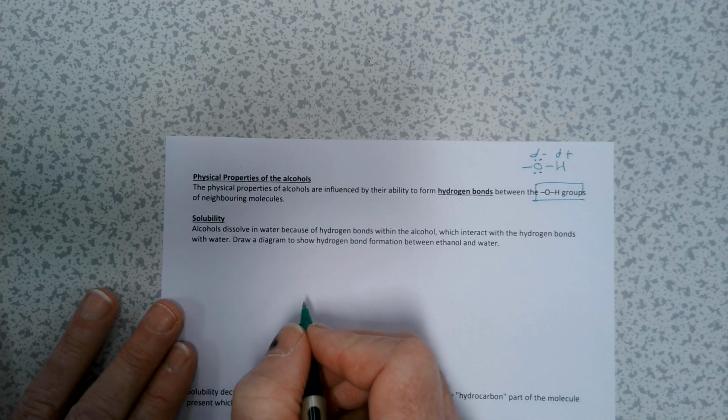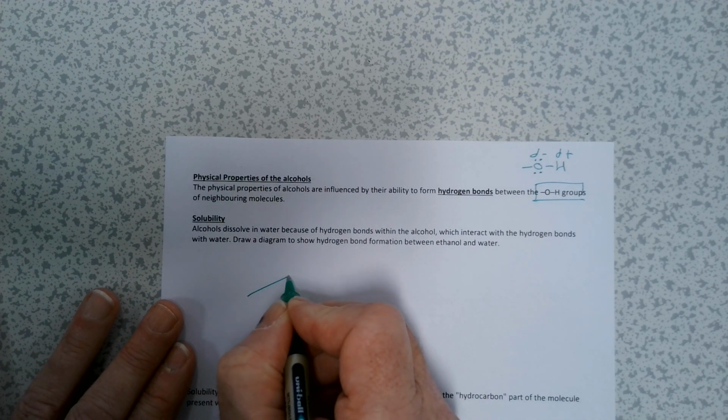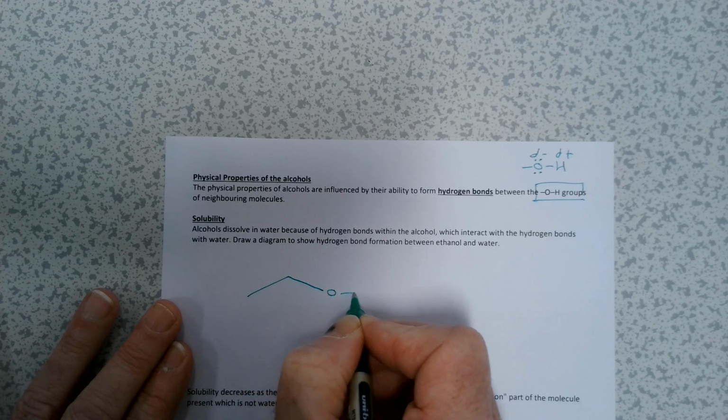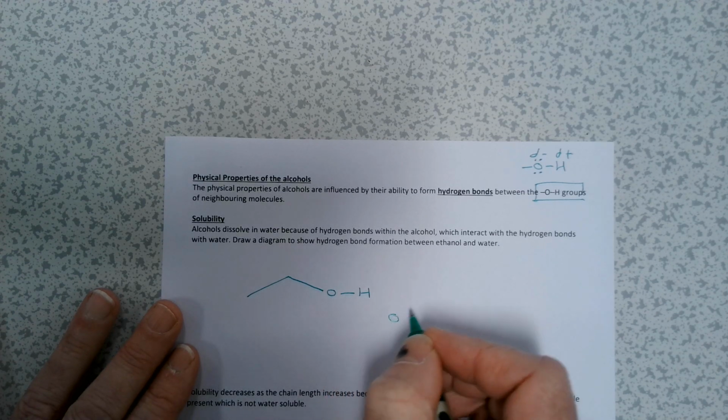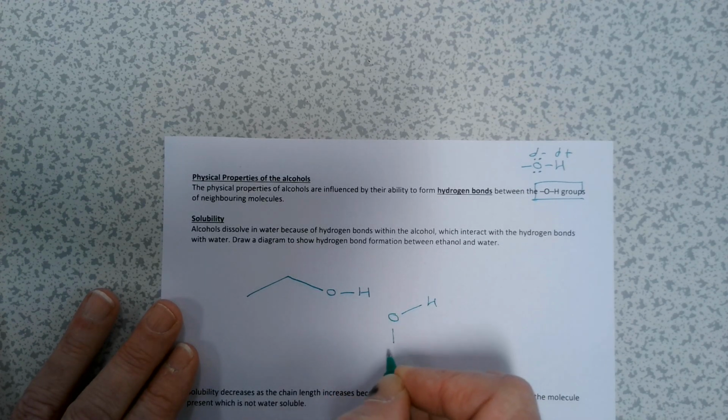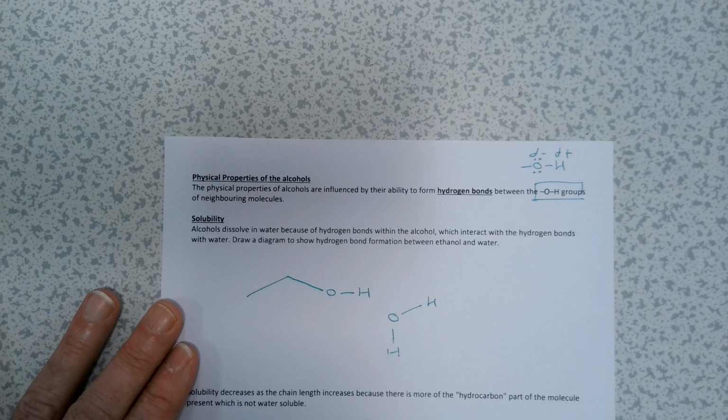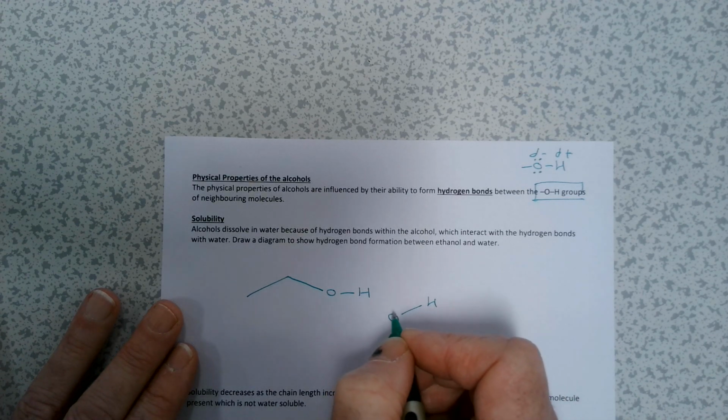So if I were to think about a molecule such as ethanol, which I'm drawing skeletally, there will be an interaction between ethanol molecules and water molecules.